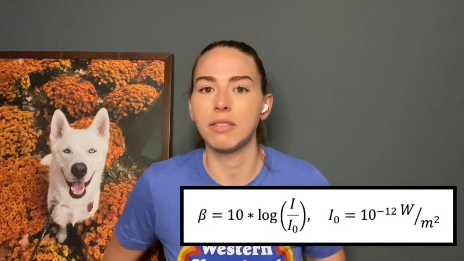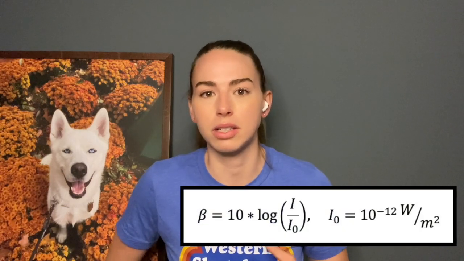Because we can hear over such a wide range of intensities, and these numbers can be really big or really small, like to the powers of 10, those don't always make a whole lot of intuitive sense if you're a sound engineer working with something or someone studying sound. So we come up with this decibel scale to give a more intuitive sense based on how humans experience sound.